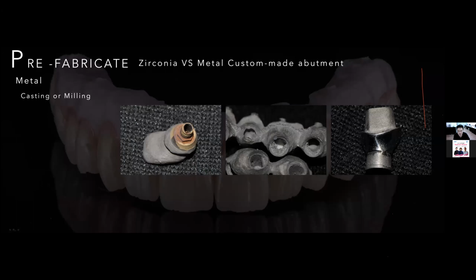Another big problem in the laboratory is that it is not easy to cast the final custom abutment precisely, because we need to wax up on the cylinder, and when you cast the semi-precious alloy on it, sometimes it is not easy to cast very well or precisely.